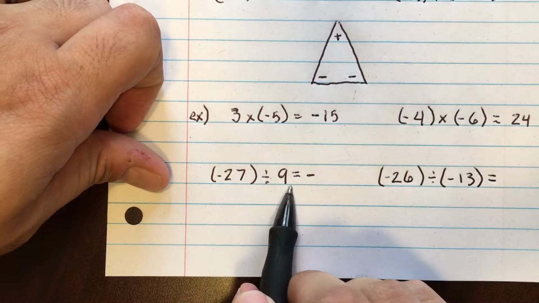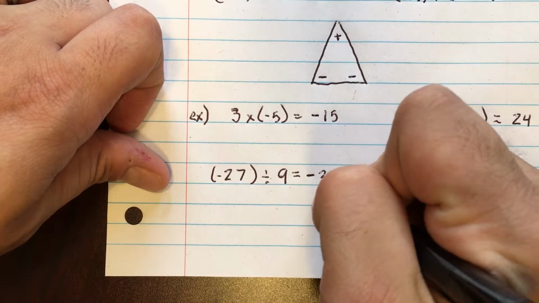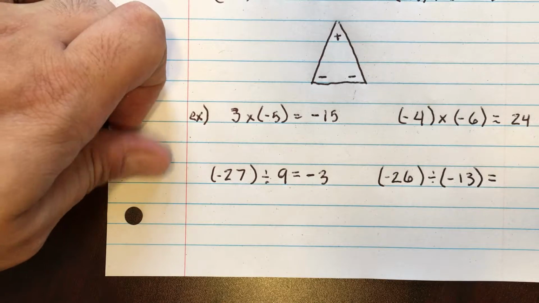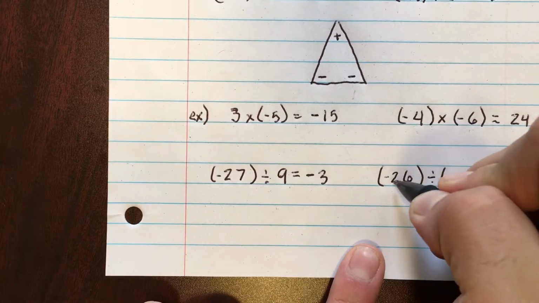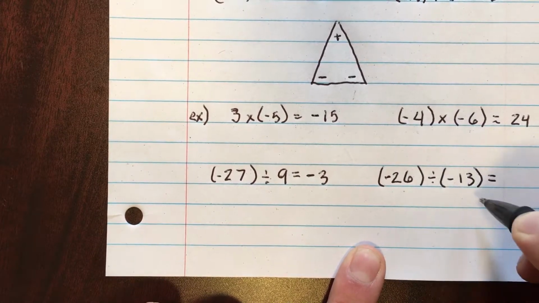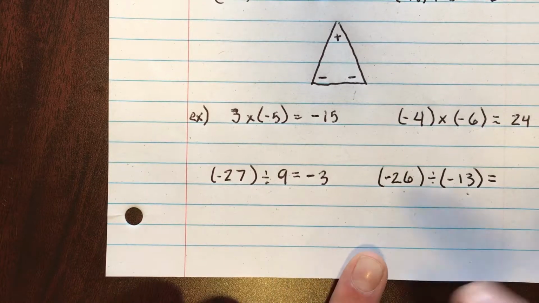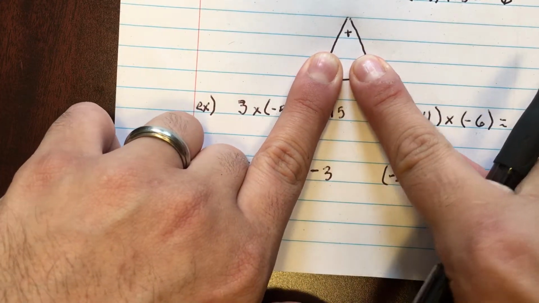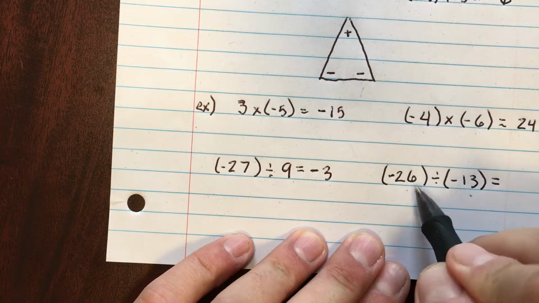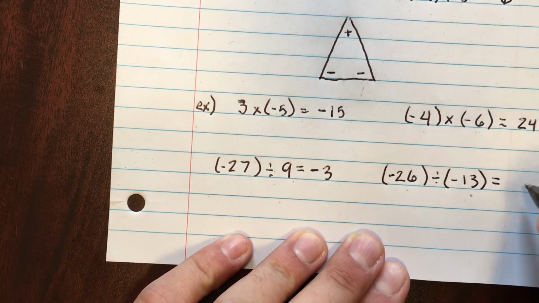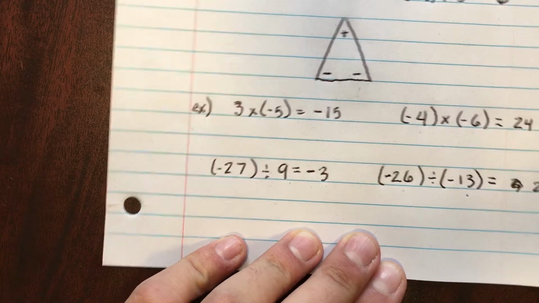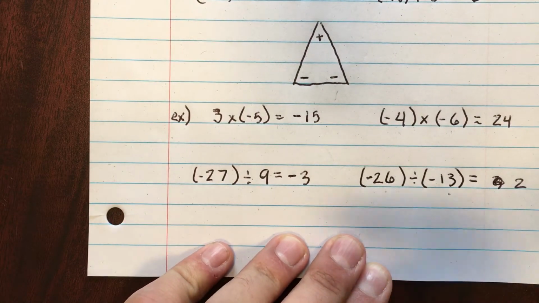And then 27 divided by 9 is 3, and because we found our answer was negative, my answer is going to be negative 3. And then the last one, I have a negative 26 divided by a negative 13. All right, negative and a negative, cover them up. Left over is positive. 26 divided by 13 is just 2. So that's going to give me just a positive 2.